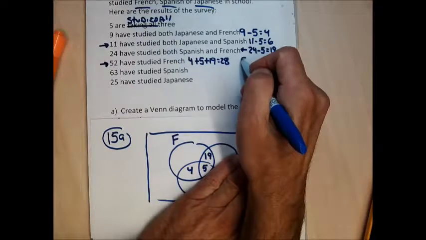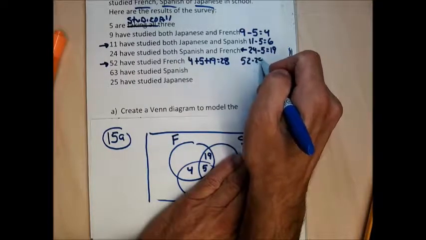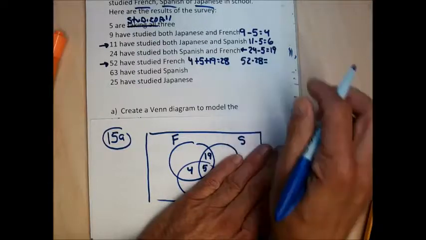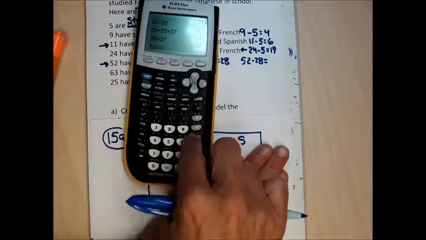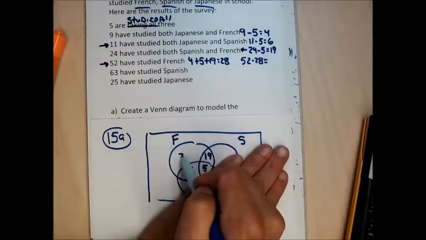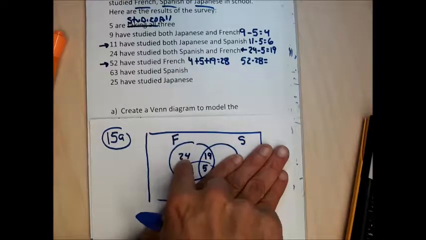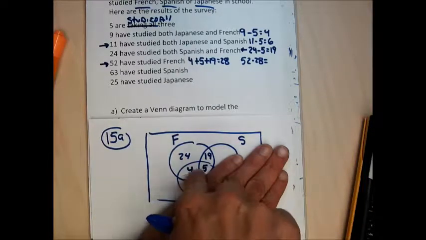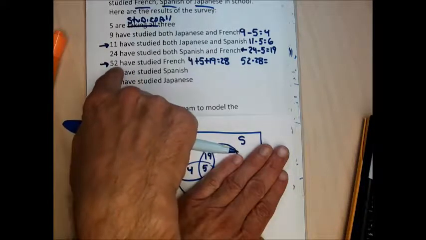So I'm going to take the 52 that had studied French minus the 28 that studied French and some other languages. And the difference between 52 and 28, the 24, is going to fill out my French circle. Now if I add up all 4 numbers in my French circle, 24 plus 4 is 28, plus 5 is 33, plus 19 is 52. There's the 52 that have studied French.